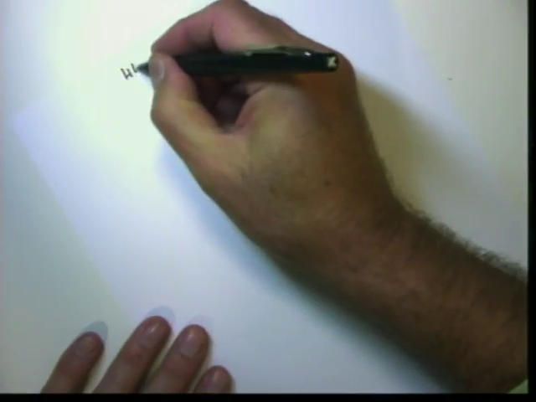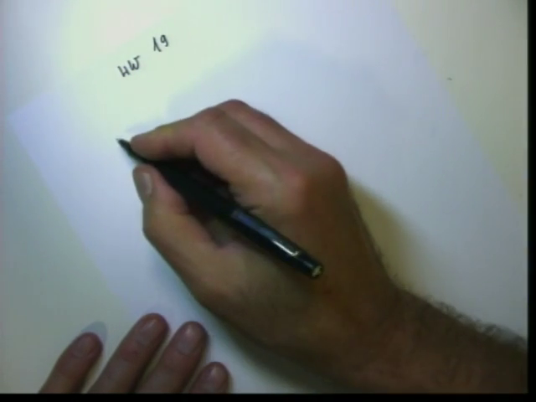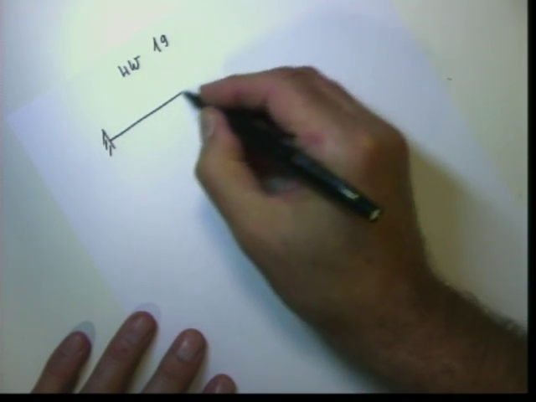I would like to start today's lecture by assigning the homework. And homework will be, first of all, what is a set number? 19. So this will be a clamped two-span beam.